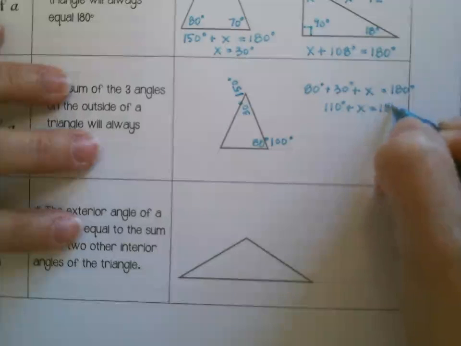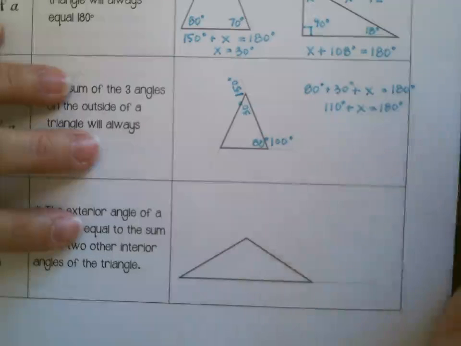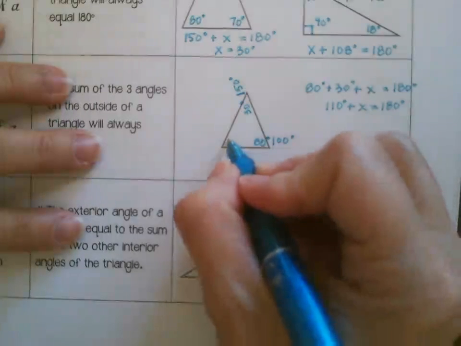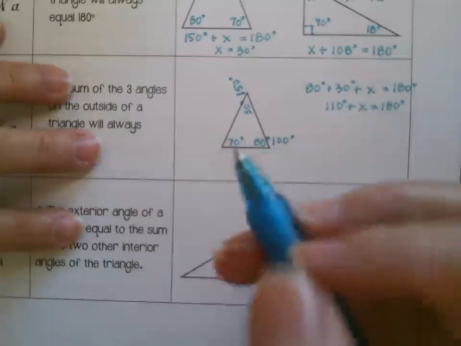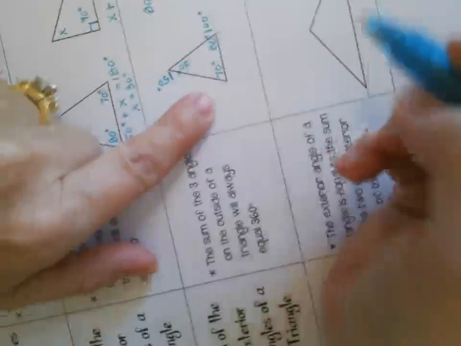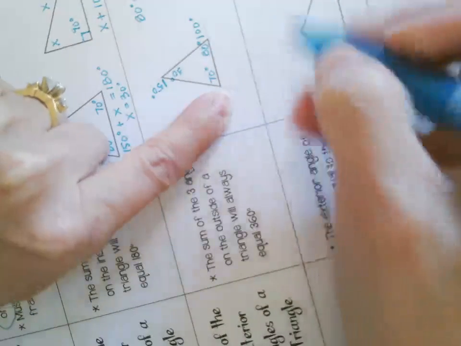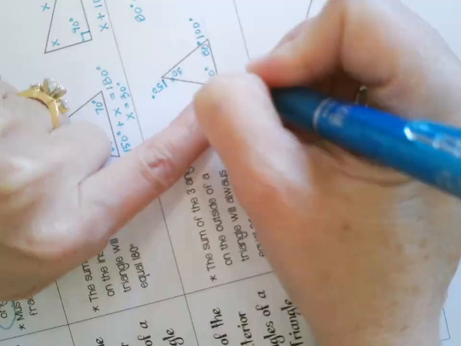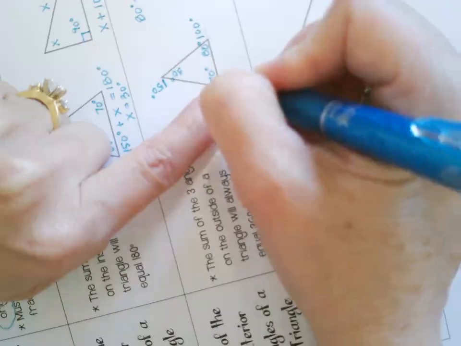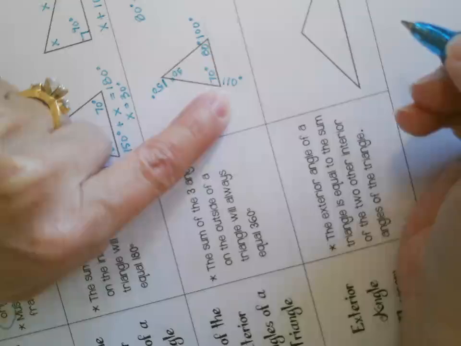So that tells me, doing some simple subtraction here, that this one down here must be 70 degrees. All right, well, let's turn it this way. If this is 70 degrees, then what does this one need to be? Well, in order to make that 180, that has to be 110 degrees.